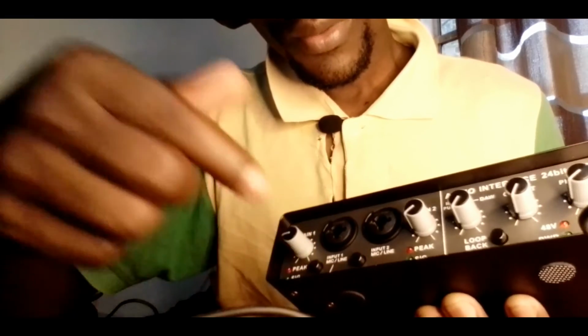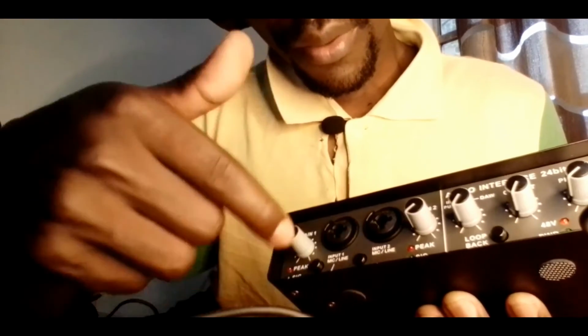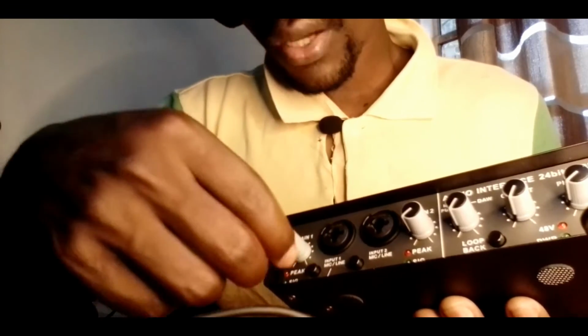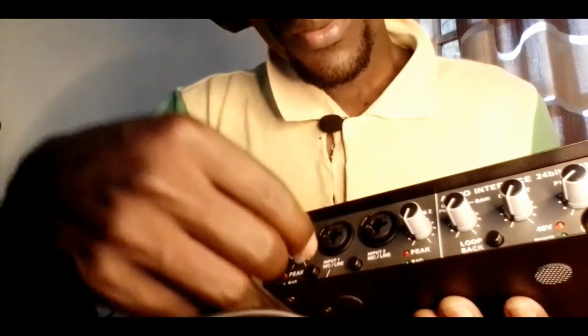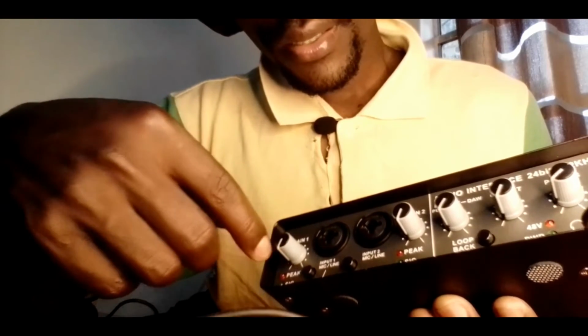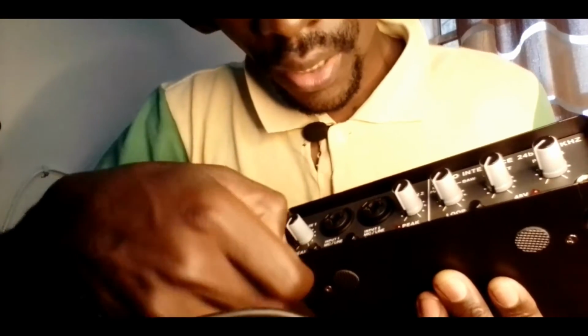They're off, it's off. So you can only turn on the one that you're using. If you're using this, turn it on, then you can turn it off. Now we have these knobs here. These ones are for the microphone gain, signal gain.